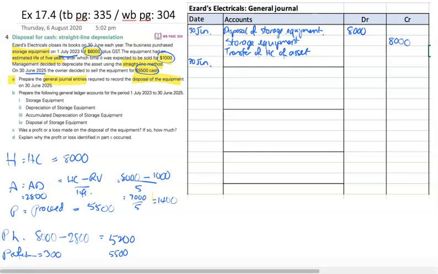I'm then going to also on the 30th of June remove the accumulated depreciation from my books because I'm removing all evidence of my asset. Accumulated depreciation was $2,800. So I know my debit and credits are $2,800. And I know that was originally reducing my assets via a credit. So to remove this from my books, I'm going to do this as a debit now to make my debits and credits balance. So it's going to be accumulated depreciation of storage equipment.